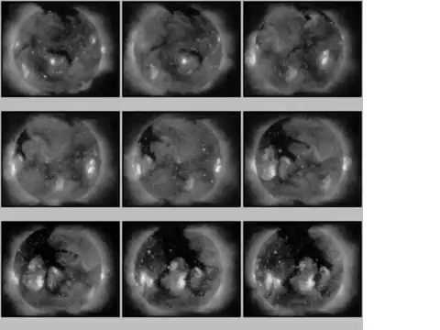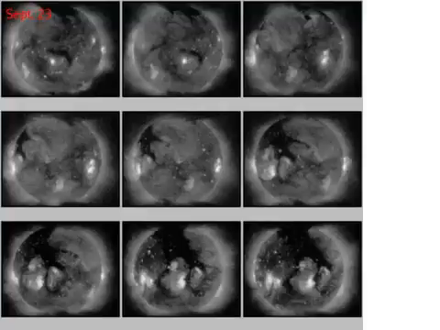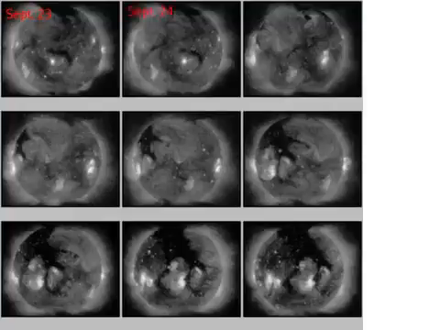Okay, so we have September 23 on the top left. Then September 24, top middle.